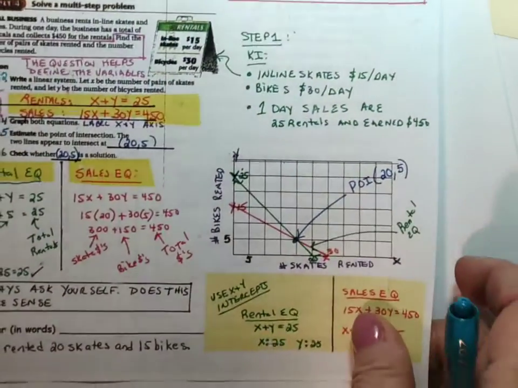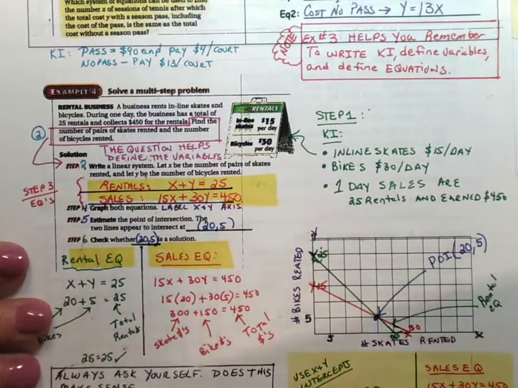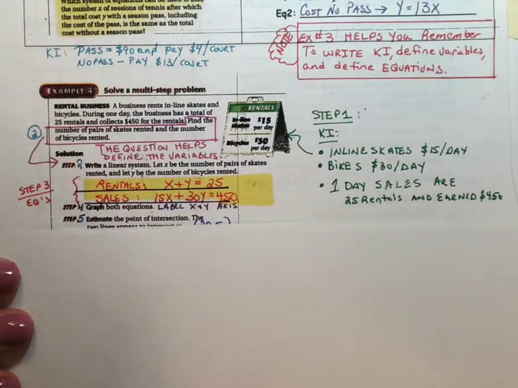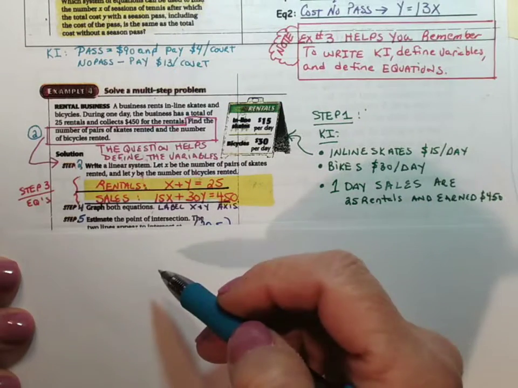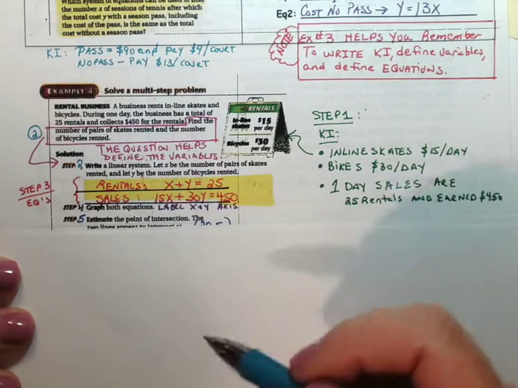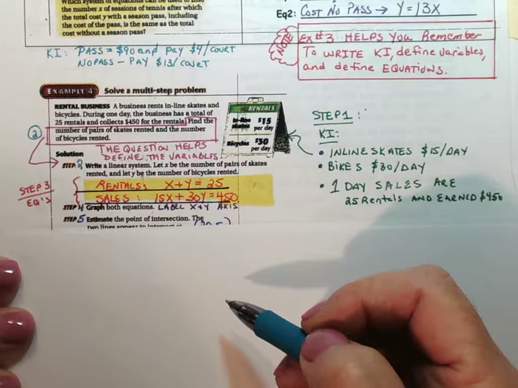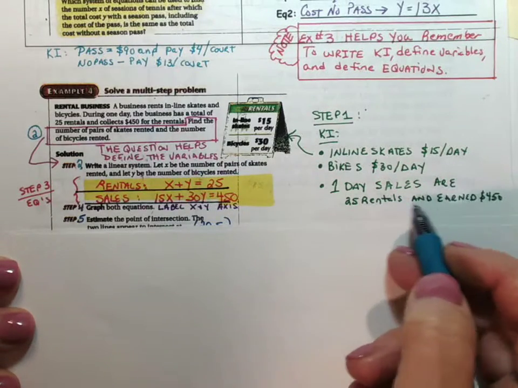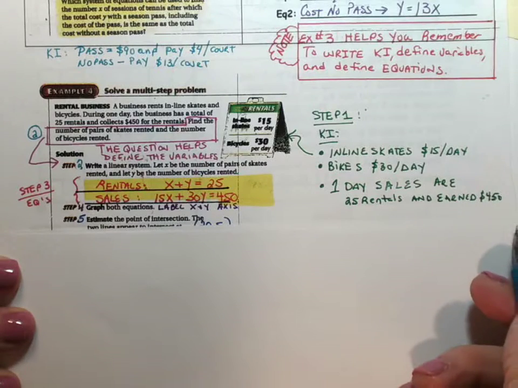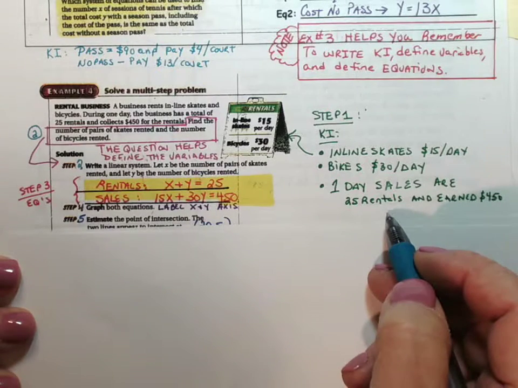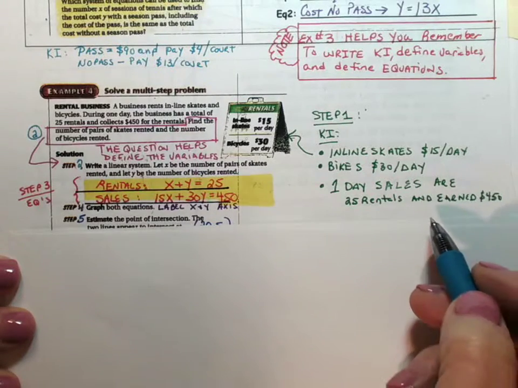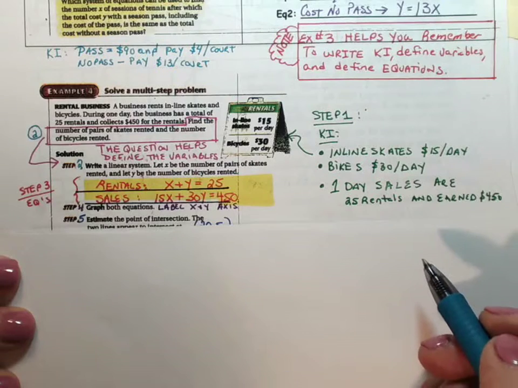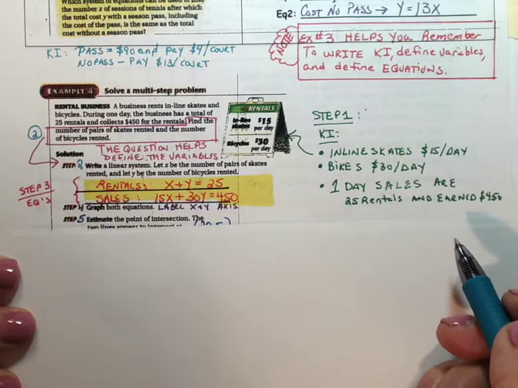I'm back. So, the key information. Inline skates are $15 per day. Bikes are $30 per day. In one day, they had the following sales. They had 25 rentals between the bikes and the skates, and they earned $450 from renting skates and bikes.